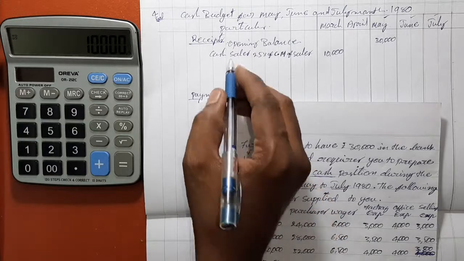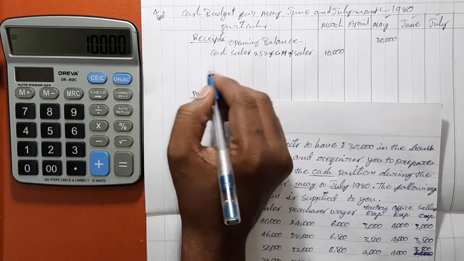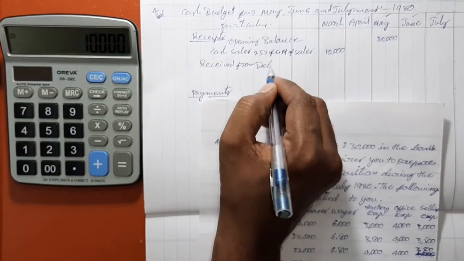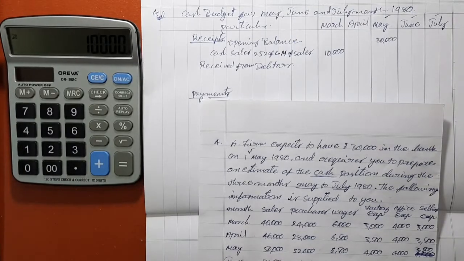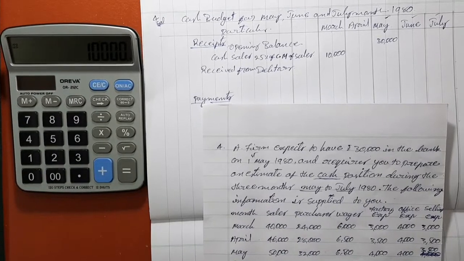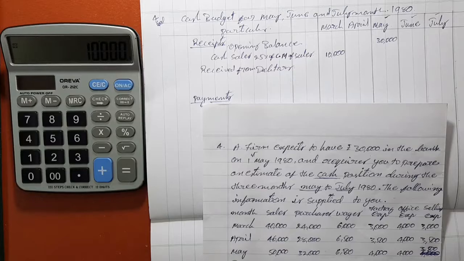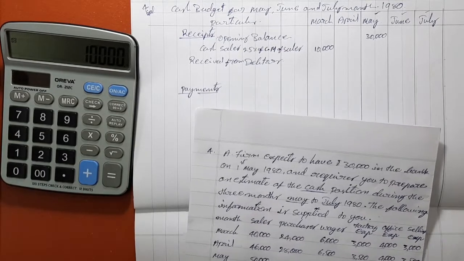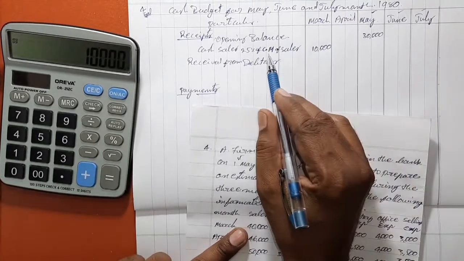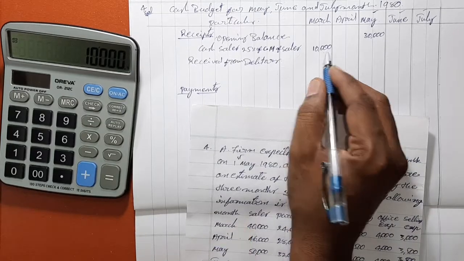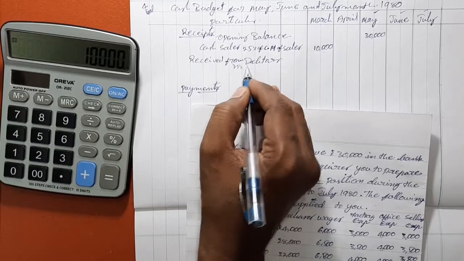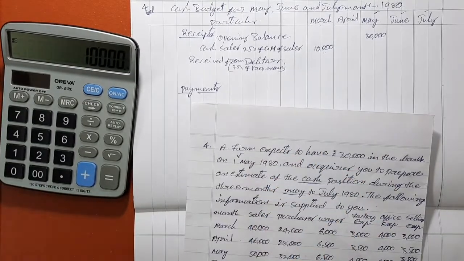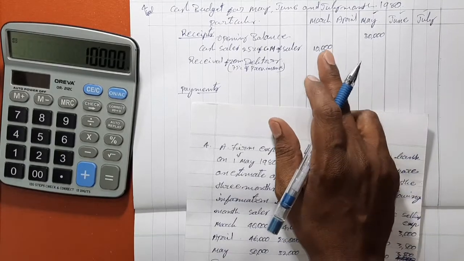Okay, and the remaining amount is credit sales, received from debtors. Let's see how much we receive from debtors. From 40,000, 25% is received in the current month. This amount received from debtors is 75% of the previous month's sales. That is, we receive it in the next month. Okay, previous month, for example the April sales amount.